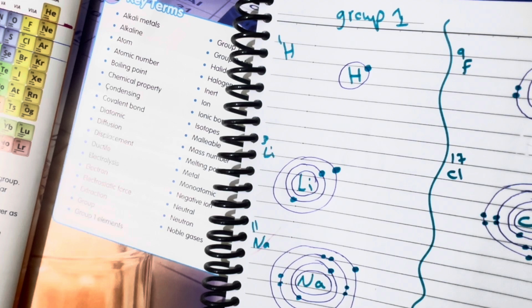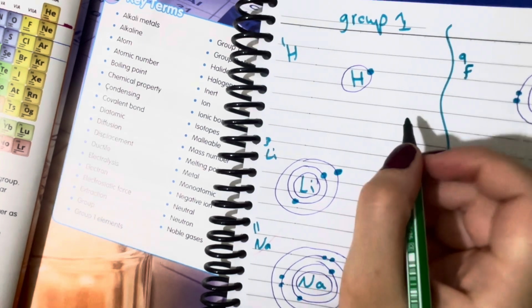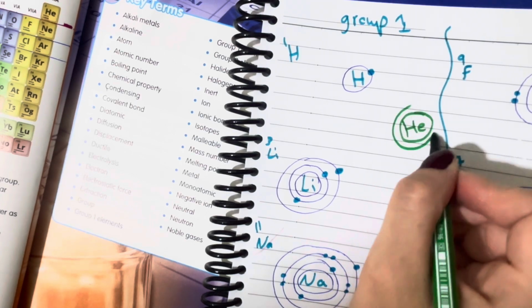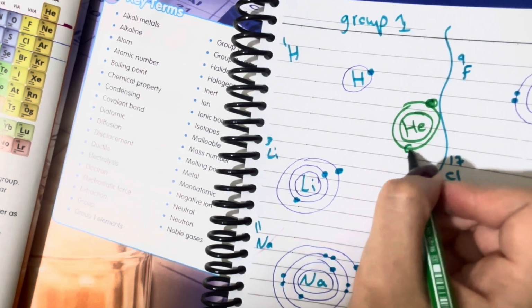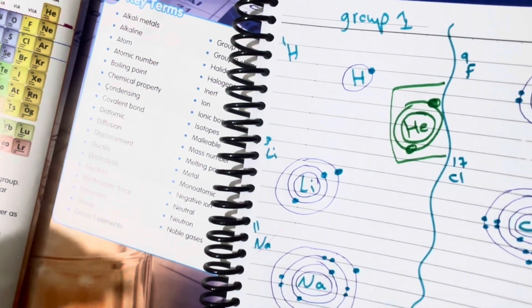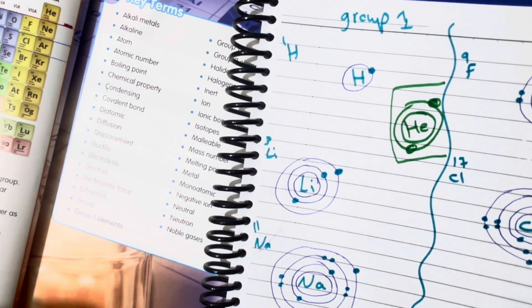What do we mean by a stable state? It is to have a full shell of electrons, meaning the last orbit is full so that no other reactions will be formed. Like helium, we have a full shell of 2 electrons. This is the nucleus and we have 2 electrons in the last shell. So this is the ideal gas, or let's say the noble gas.